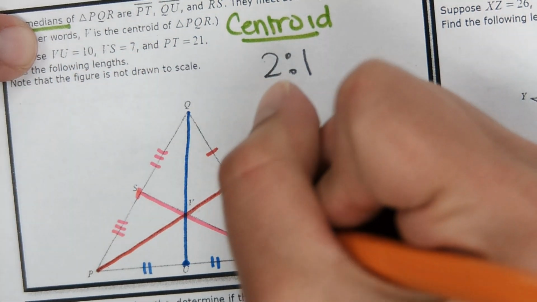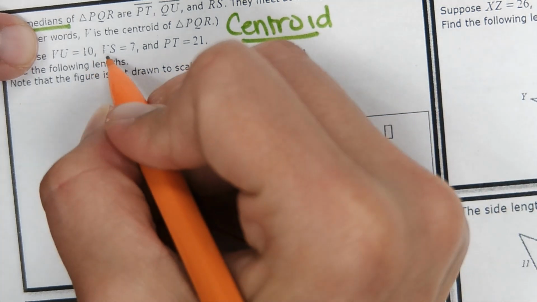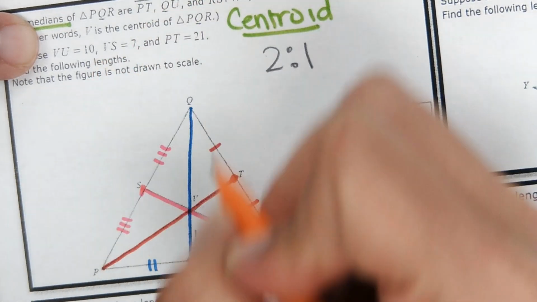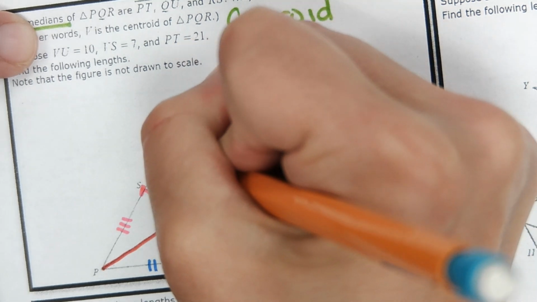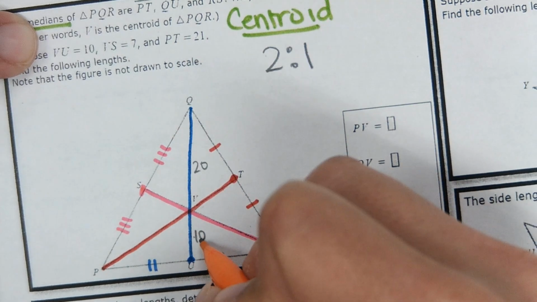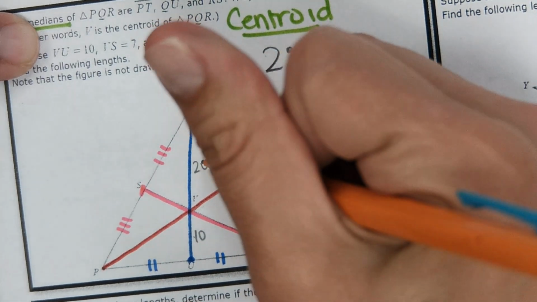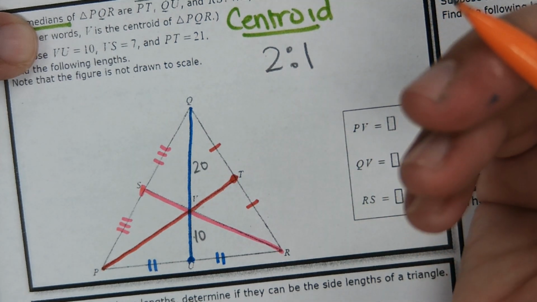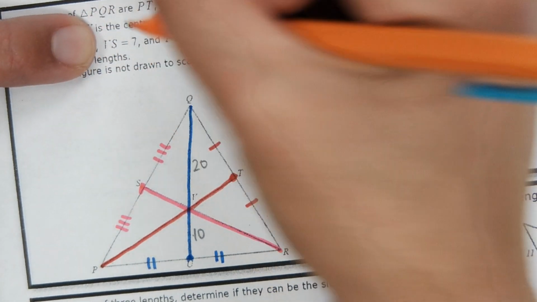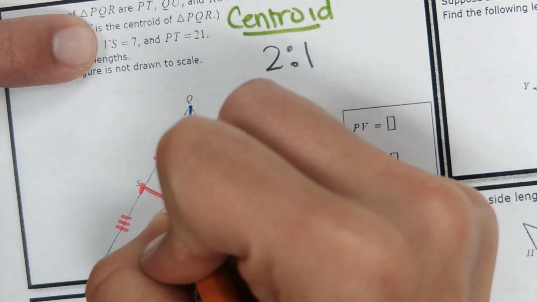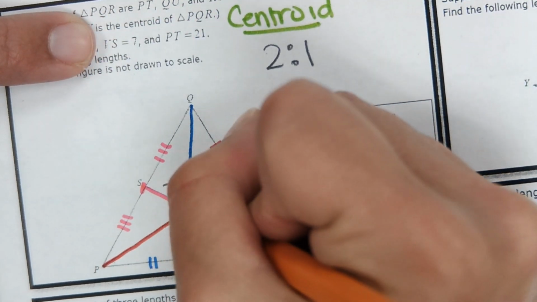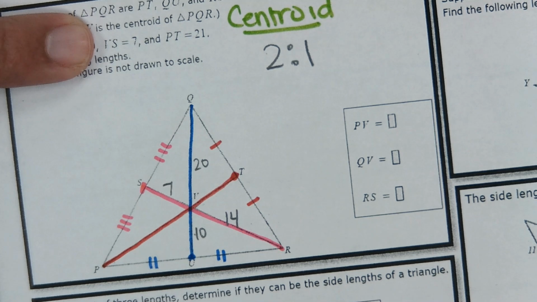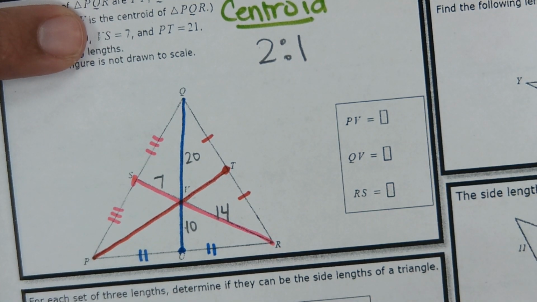So it says VU is 10. I'm labeling that. And then if this is 10, since it's in a 2-to-1 ratio, I can just double it to get this length. So it'd be 20. So I just did 10 times 2 to get that. And then VS is 7. So this is 7. And then to get the larger part, I can do times 2 to get 14. So I'm just doubling it.